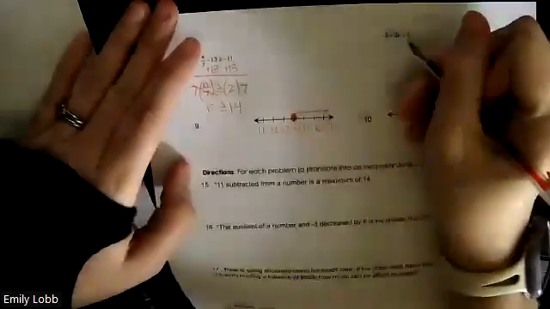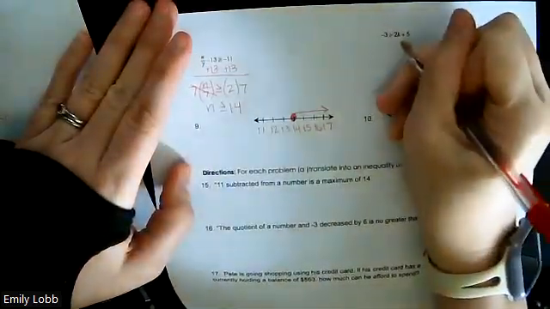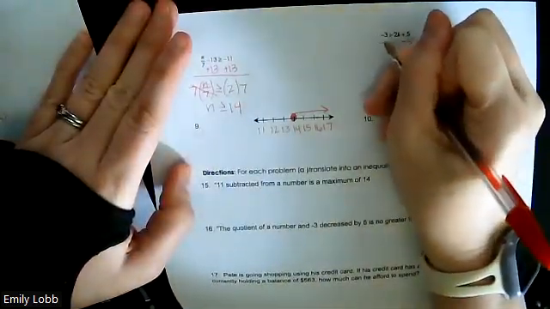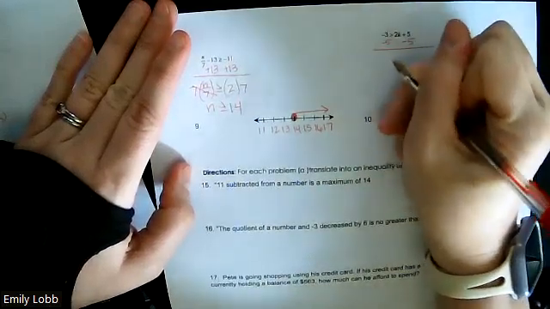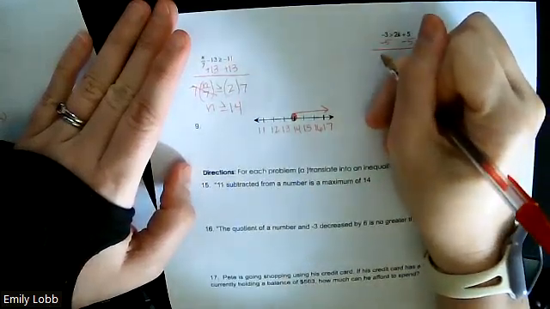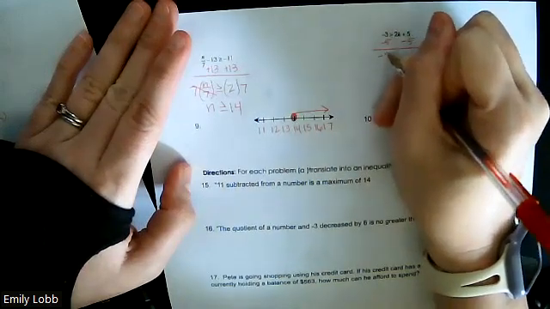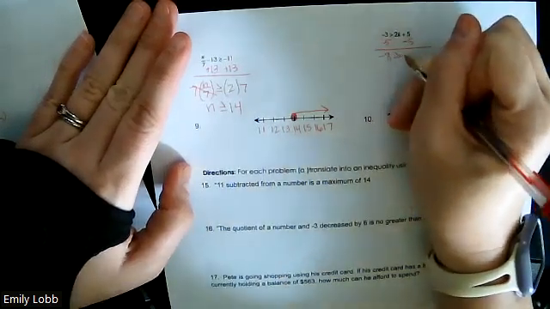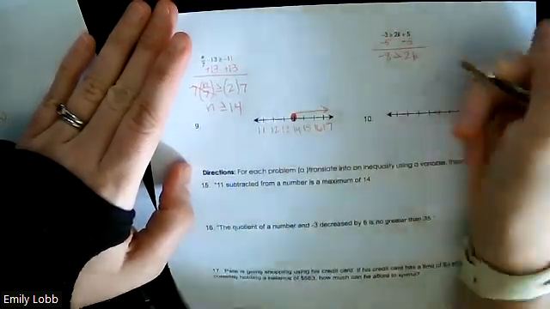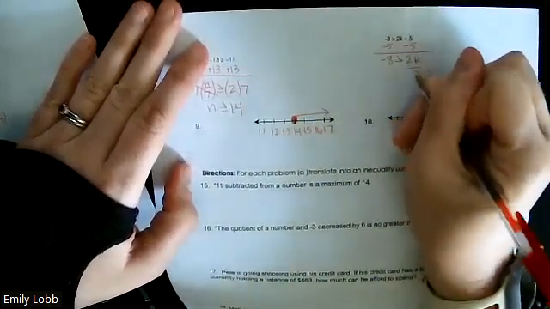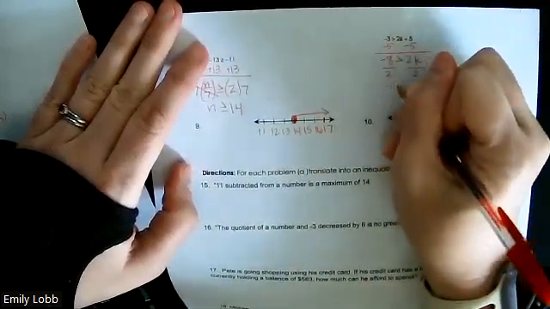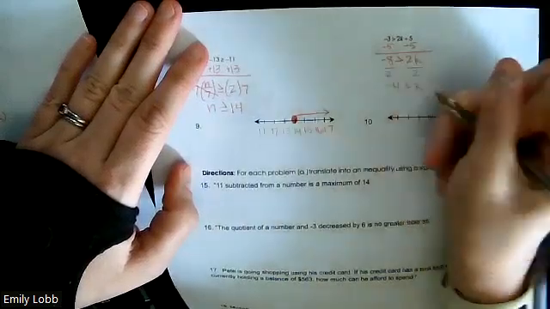All right, so here we've got to get rid of the constant that's on the variable side. So when I subtract 5 from both sides, I'm going to get negative 8 is greater than 2k. Divide both sides by the coefficient: negative 4 is greater than k.